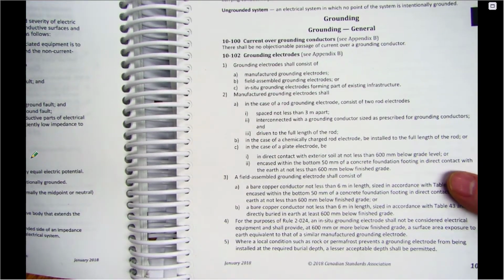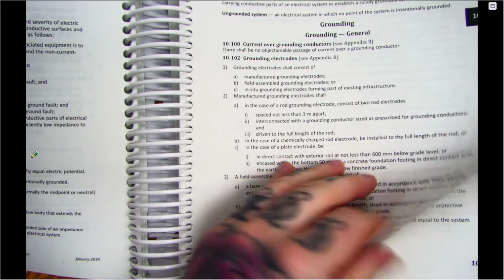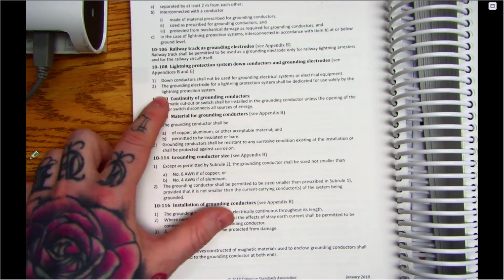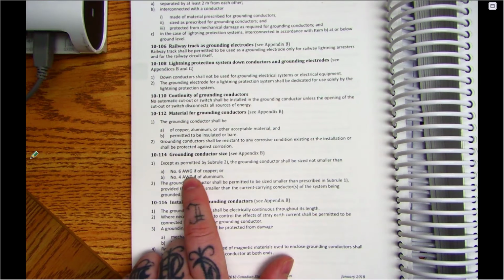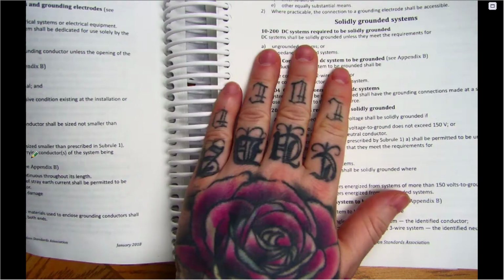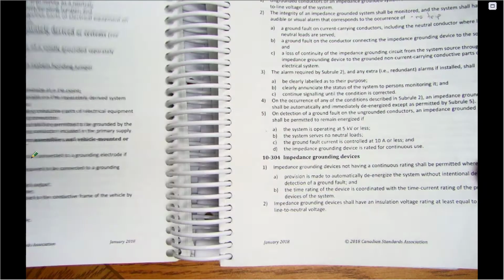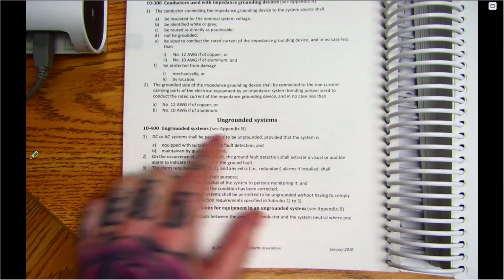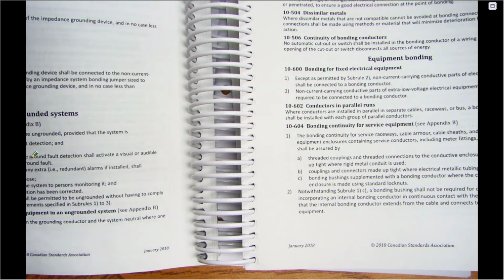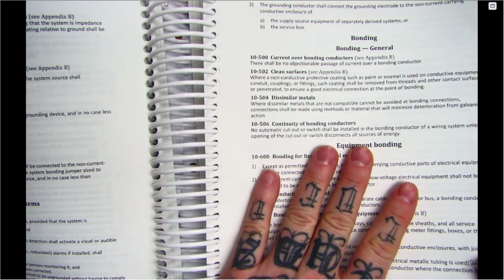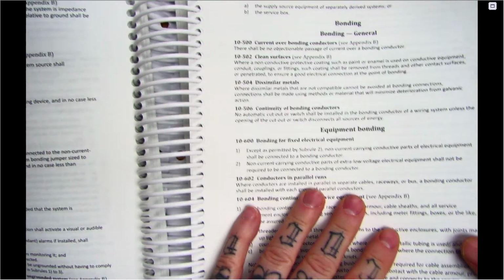So again, the different layout here: they talk about grounding. Grounding in general starts out with electrodes, the portion of the ground that's in the ground. It goes through different types of material for grounded conductors, continuity, grounded conductor sizes. Number 6, that shall not be smaller than these. Then installation, how we're going to install them. Then the different types of systems and the grounding for them, the grounding for impedance grounded systems, and then ungrounded systems as well. So it does cover all that, and then it gets into bonding. It's kind of nice where they've got it so we talk about grounding, get that taken care of, then we talk about bonding. It does make it a little easier when we're searching and trying to find a rule.